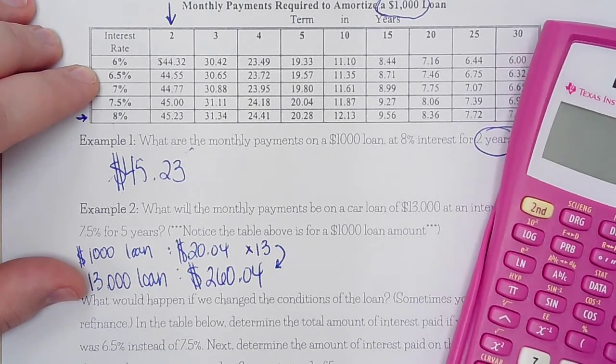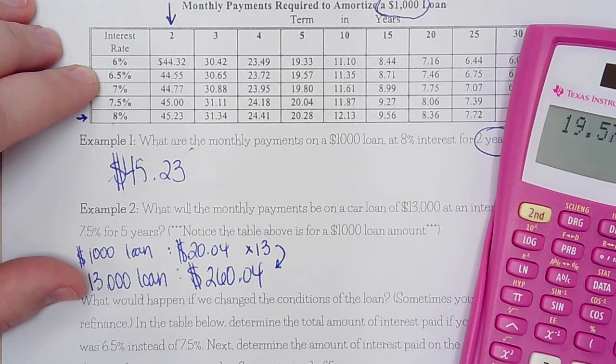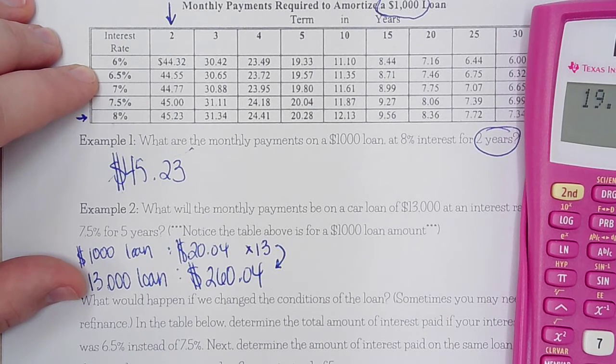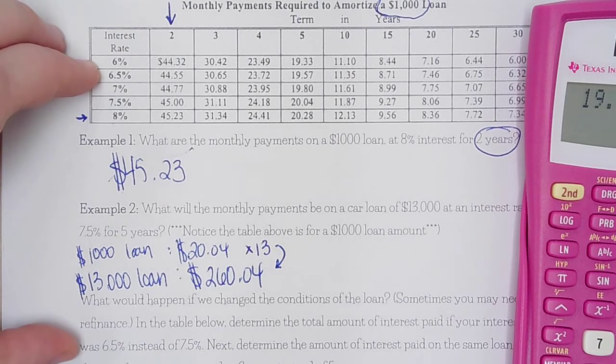So I'm going to take 19.57 times 13, which is going to equal $254.41. And that's for 5 years. So the total amount to be paid, we just find by then multiplying those and adding them up. We'll do that in just a minute.